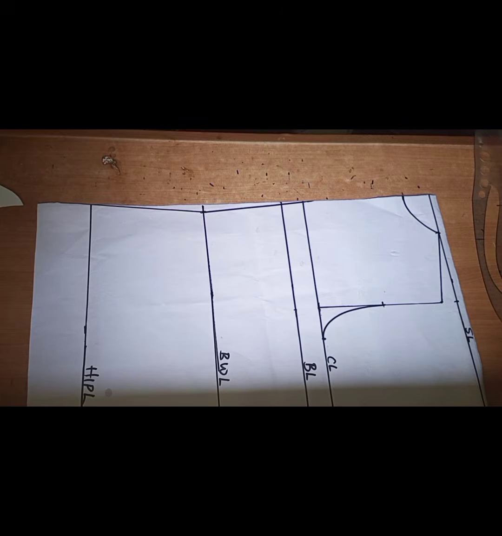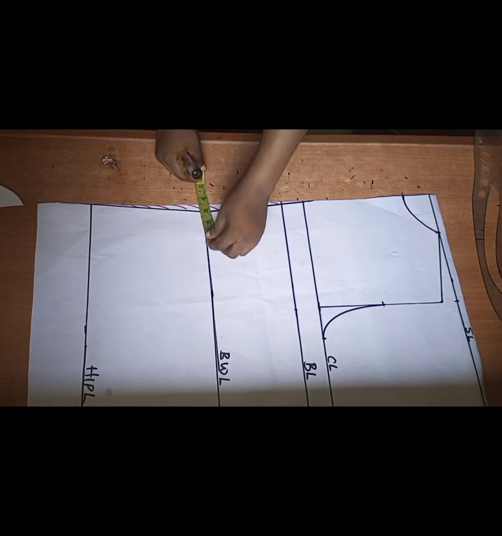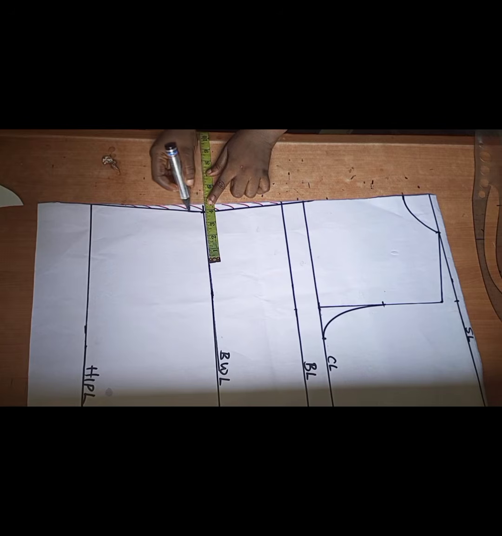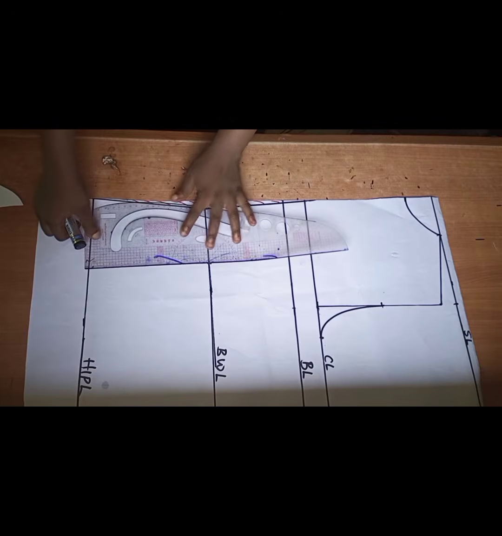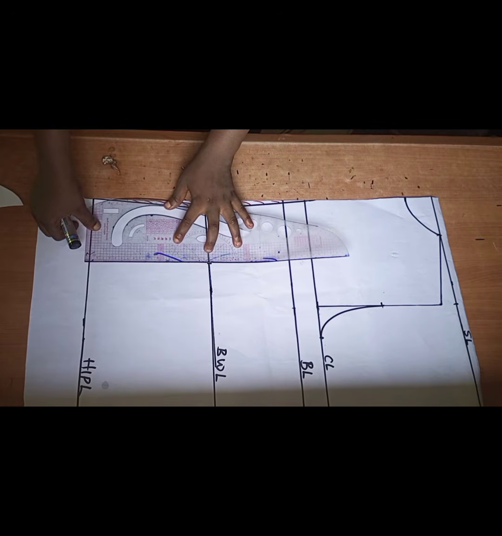Now I'm going to be taking my nipple to nipple measurement divided by 2 from this point here on the back waistline. So after dividing it by 2, I have 4 inches. I'm going to mark the 4 inches this way, and then I will rule a straight line connecting to my hip line and then my chest line.